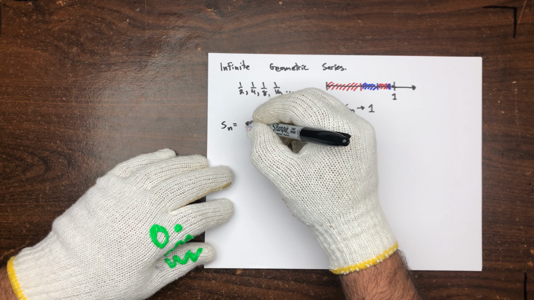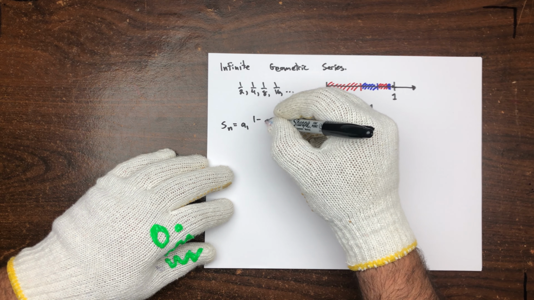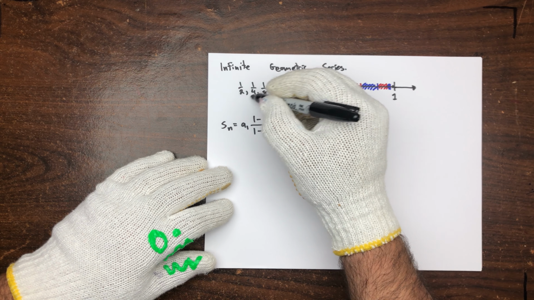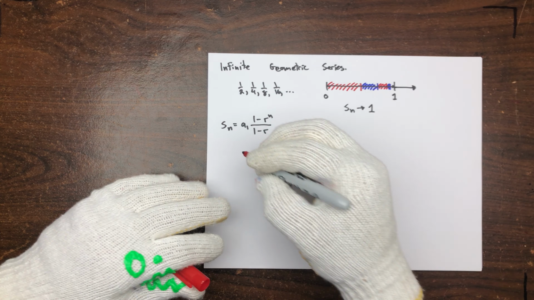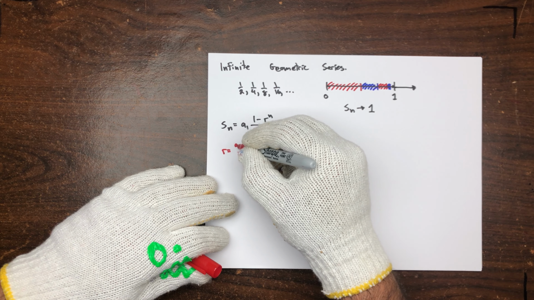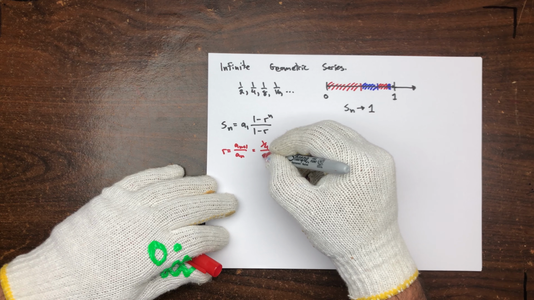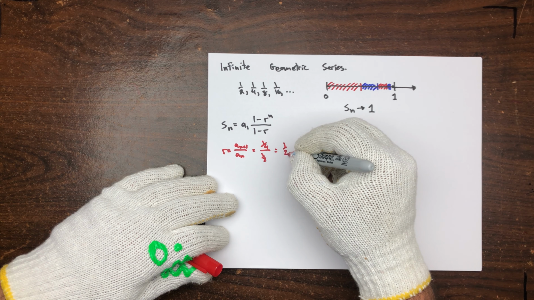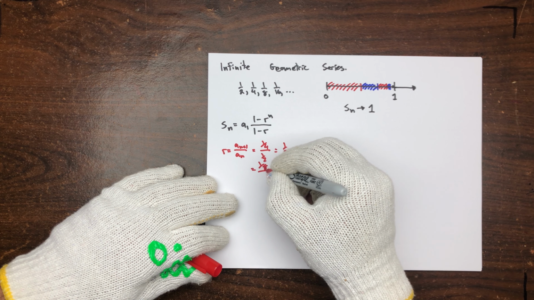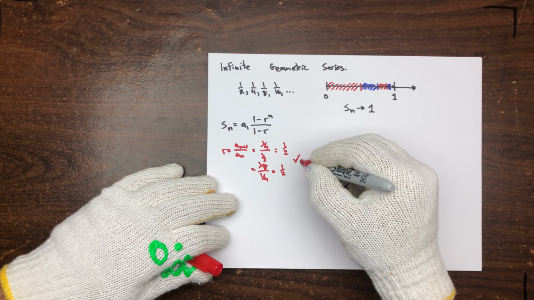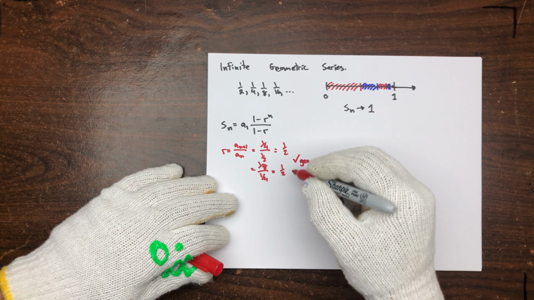The sum for a geometric series is equal to a1 times (1 minus r to the n), all over 1 minus r. Okay, so for this series, let's just see what r was. So r was equal to a(n+1) divided by a(n), which is equal to 1/4 divided by 1/2, which will give me 1/2. Let's check it again, which is equal to 1/8 over 1/4, which is equal to 1/2. So yes, indeed, it is a geometric sequence. Perfect, and there's the ratio.